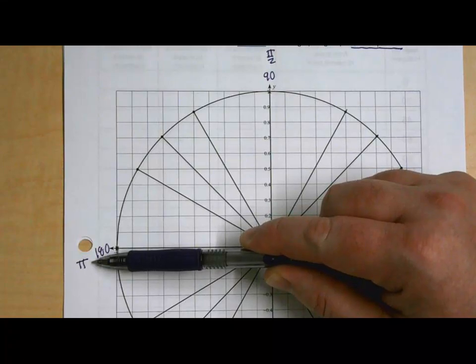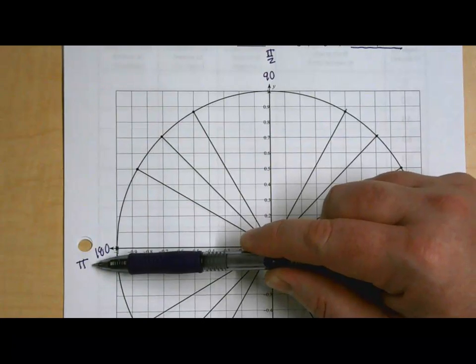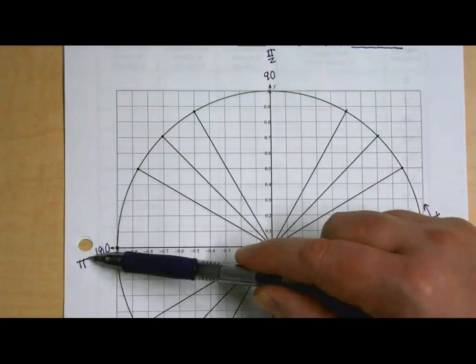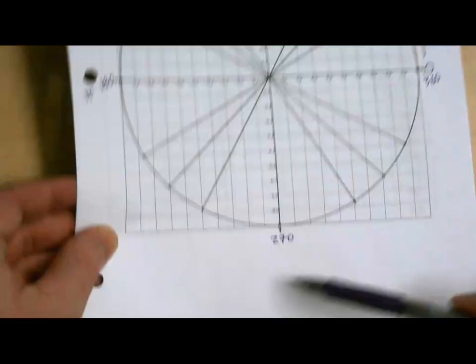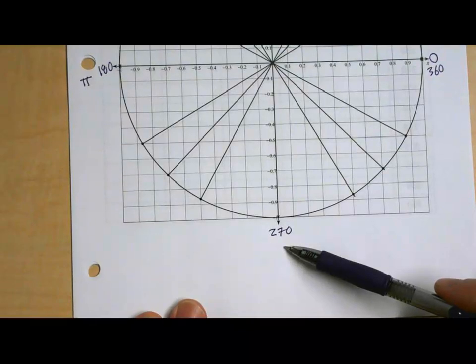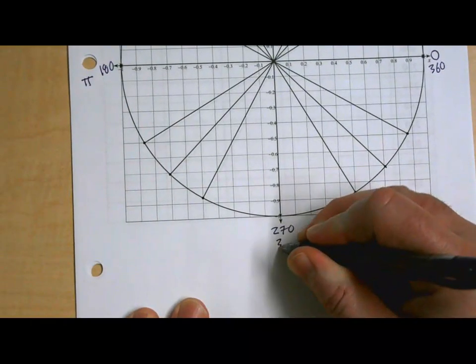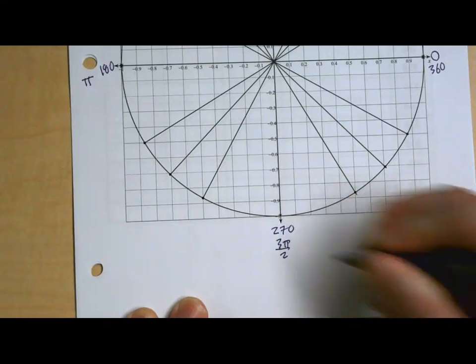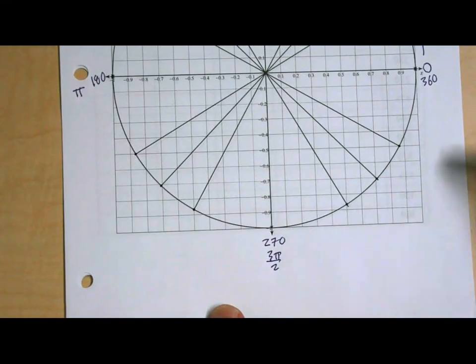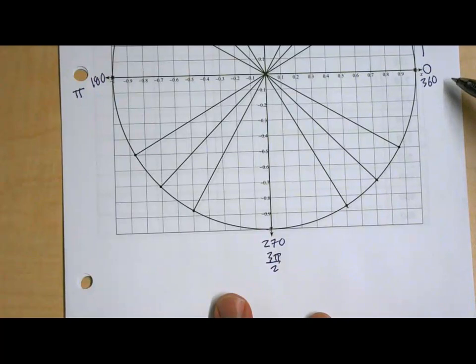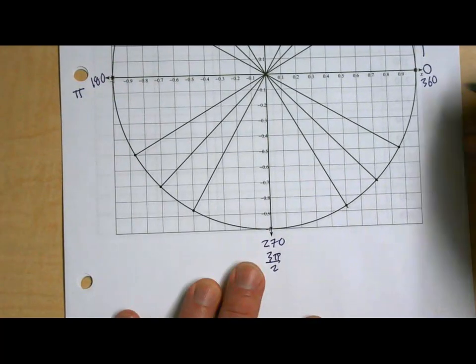Now, would I ever write 2 pi over 2? You would cancel the 2's and it's just pi, right? But it is 2 pi over 2, agreed? So here's 1 pi over 2, 2 pi over 2. If I go another 90, now I'm at 3 pi over 2. And then another 90 gets me to 4 pi over 2, but we never write 4 pi over 2. We would write 2 pi.